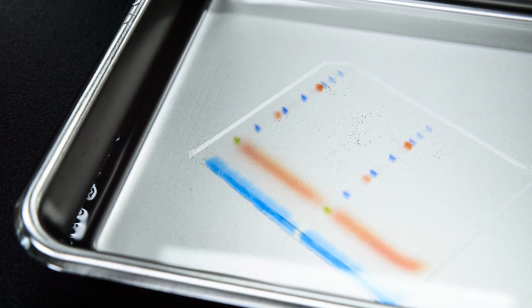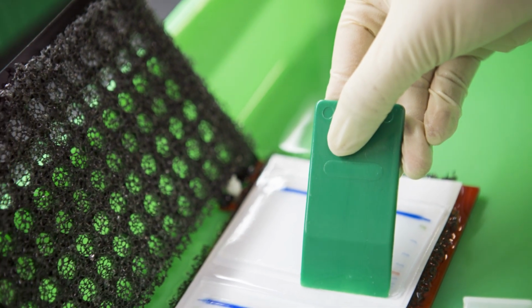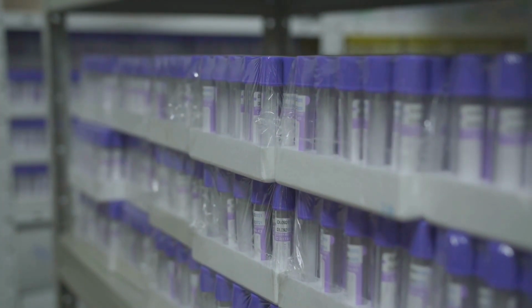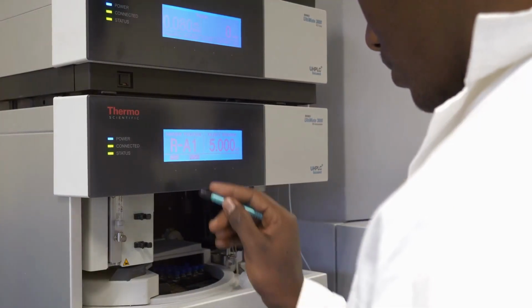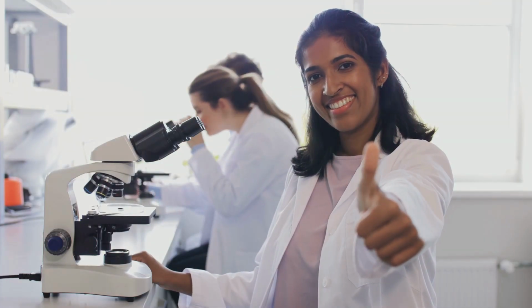Validate. Run SDS-PAGE and Western blot for yield and purity. Check for activity with a functional assay. Test stability by storing an aliquot at 4 degrees C overnight. For structural work, check micelle size by size exclusion chromatography. If all checks out, you've nailed your detergent choice. On to the next experiment.